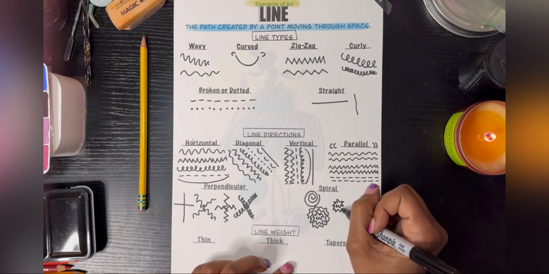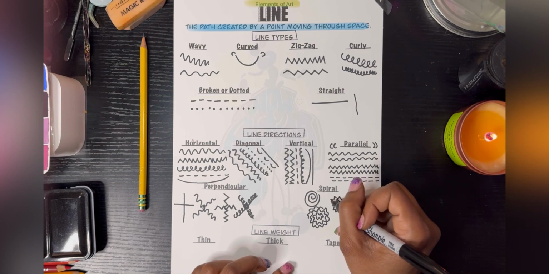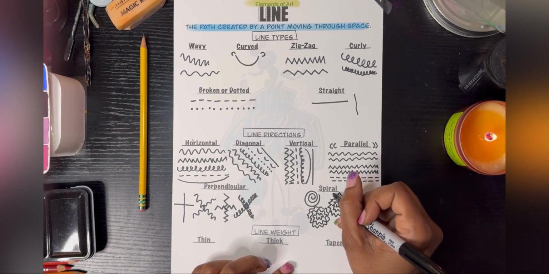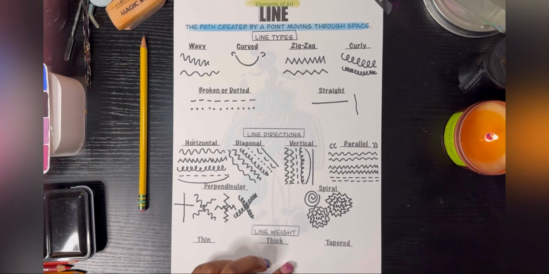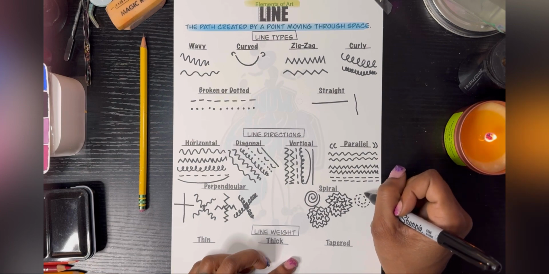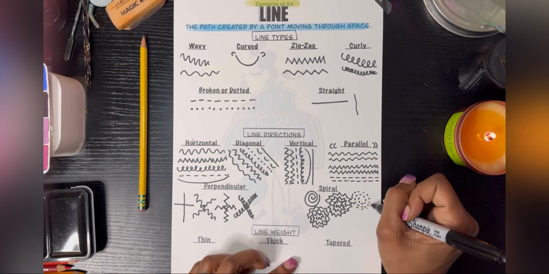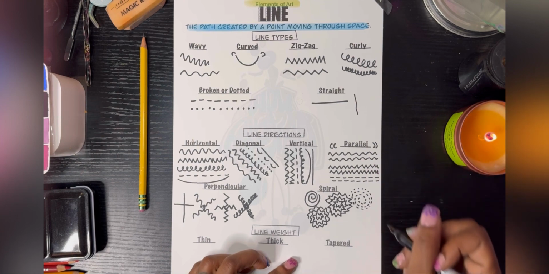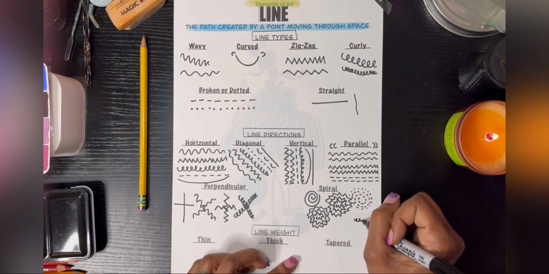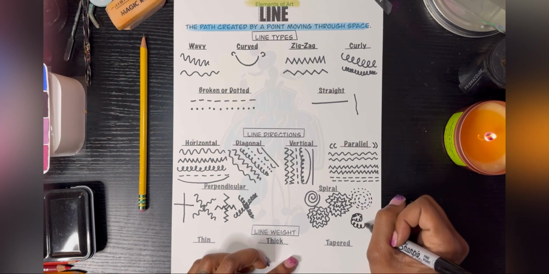So when my students ask me, "Can you teach me how to draw?" I always start them with getting them used to drawing lines and drawing basic shapes, and that's geometric and organic, right? They do it until it becomes second nature, right?